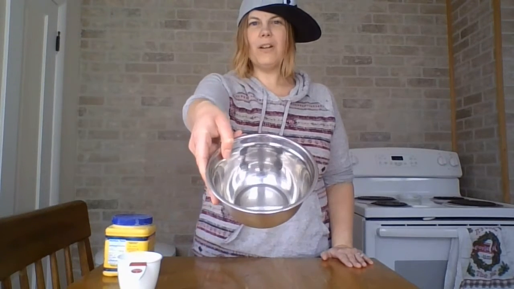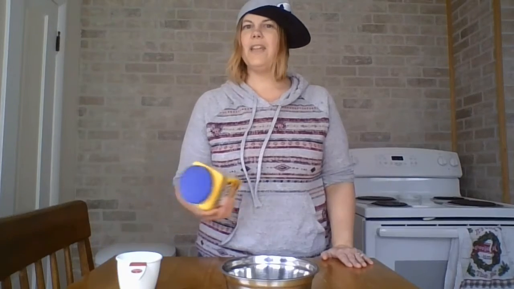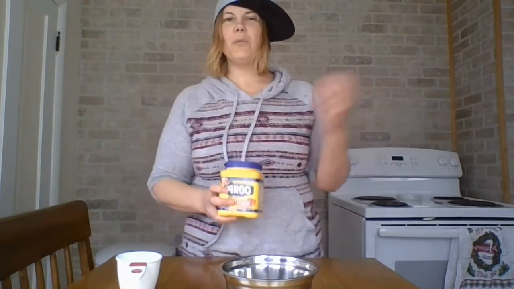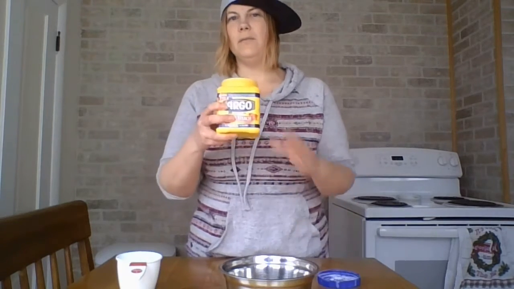All right, so you only need 2 ingredients for the science experiment. When you have these 2 ingredients in your house, you can make Oobleck. I really just like saying Oobleck. To start off with, you need water. You need about half a cup of water. Then you need cornstarch. You need about 3/4 cup of cornstarch.